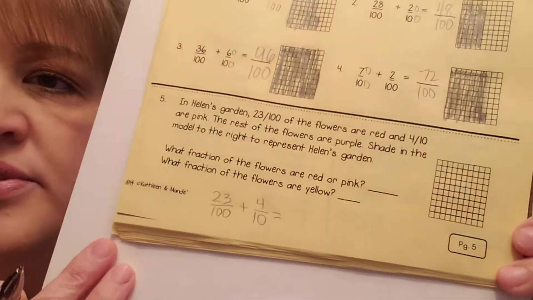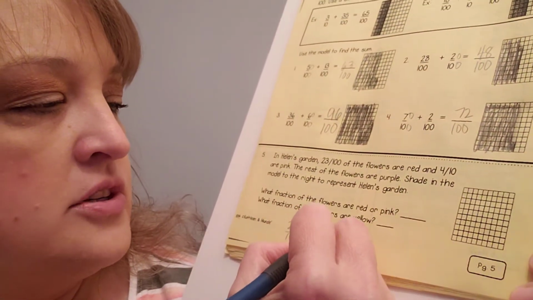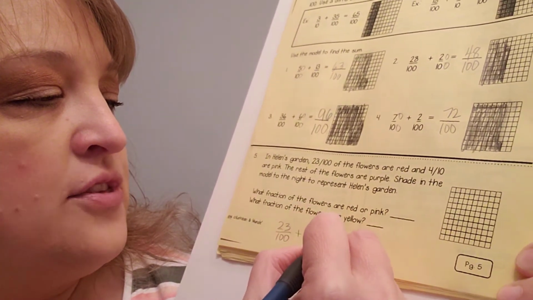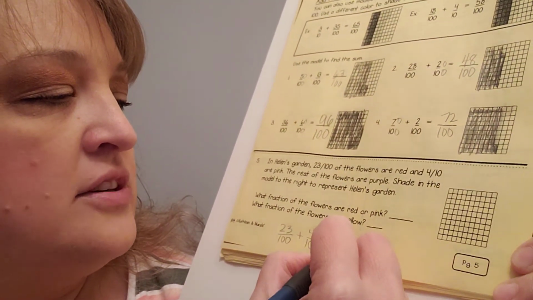Shade in the model on the right to represent Helen's garden. So what fraction of the flowers are red or pink? 23 hundredths of the flowers are red, 4/10 are pink. So if we add those together and change that, 40, 50, 63 out of 100.